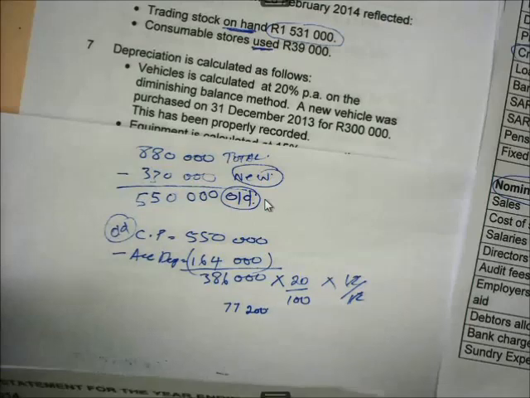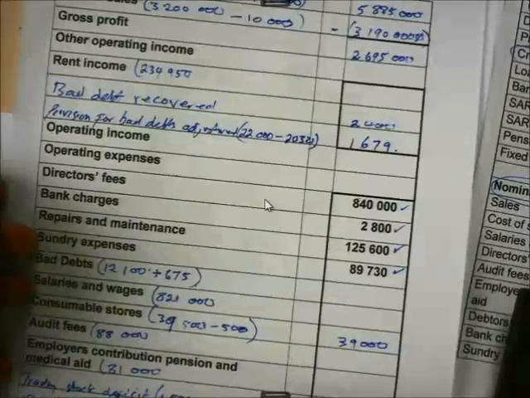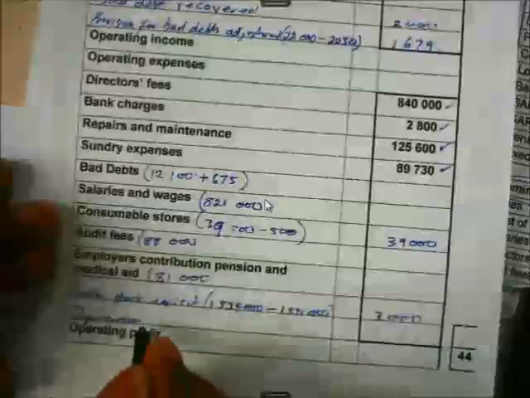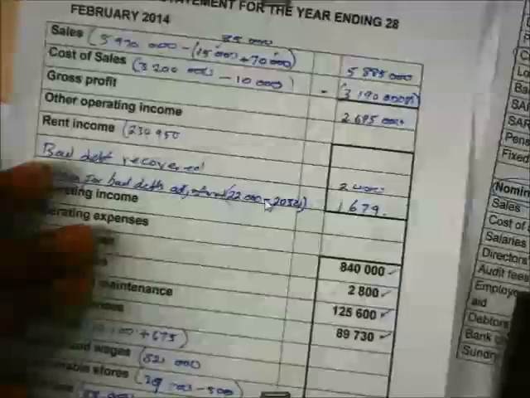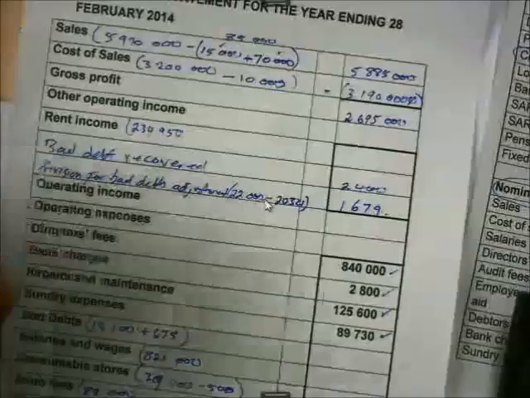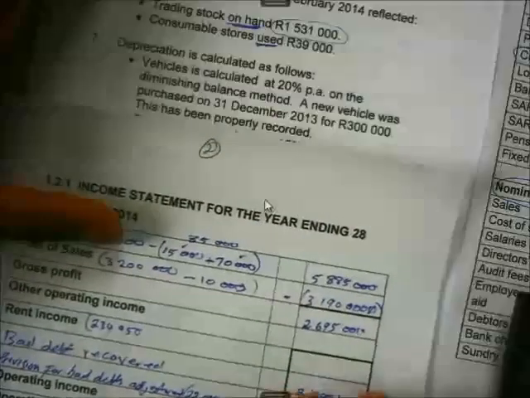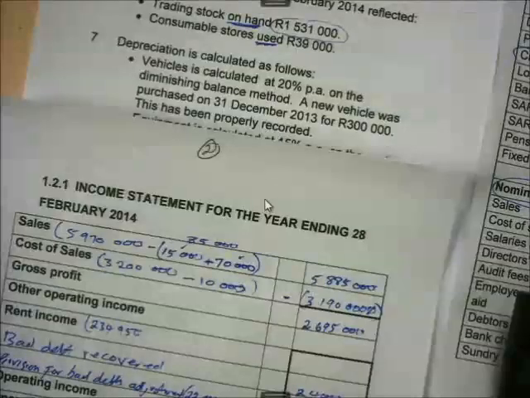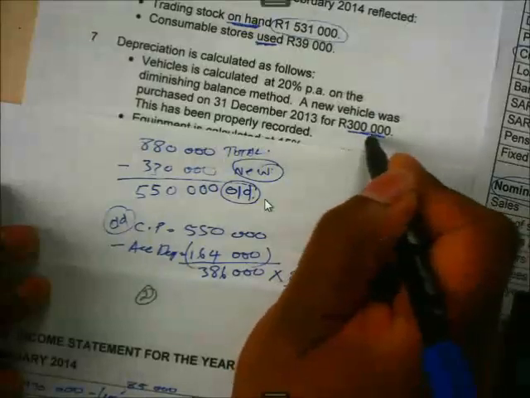You go to your income statement. You open up your depreciation. And then you say depreciation, how much did we calculate? 77,200. Right. Then you come to the depreciation on your... No. I think we made a slight mistake. The new vehicle that we bought is 300,000.